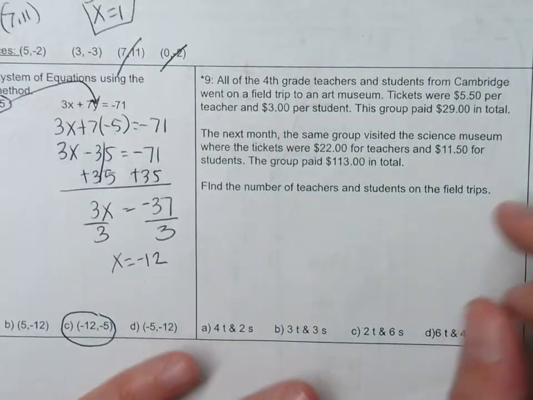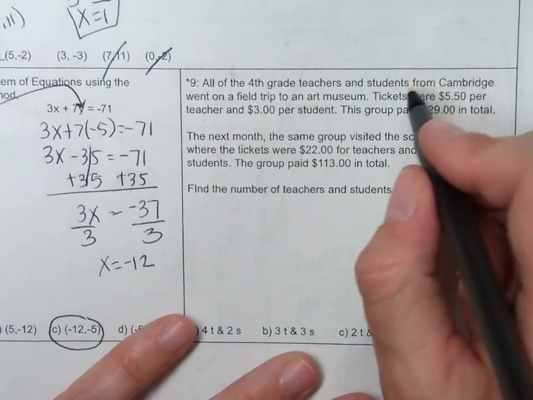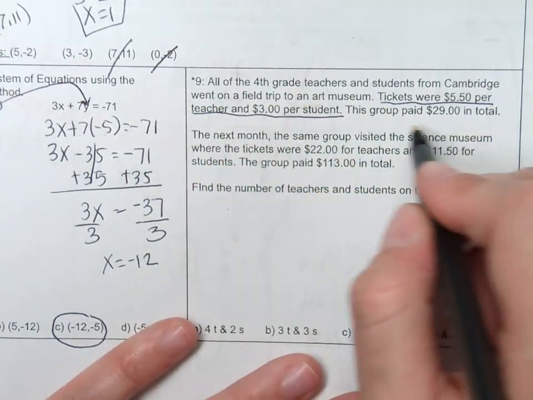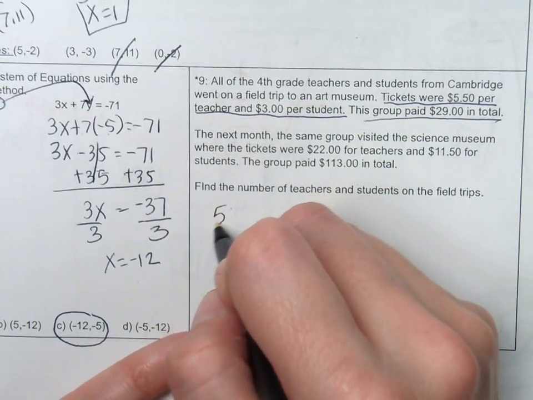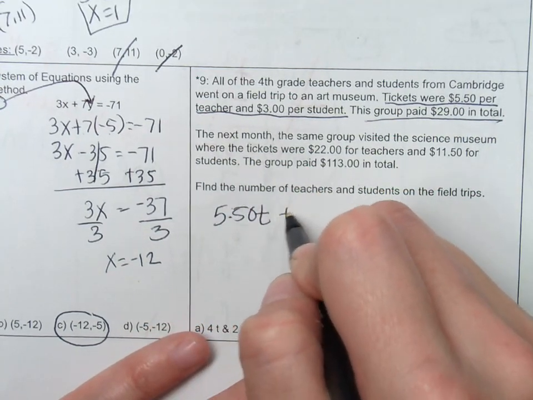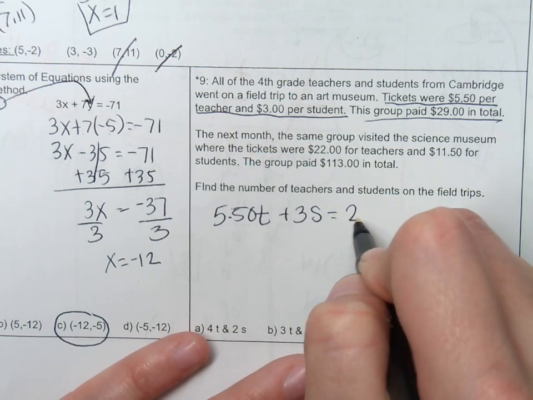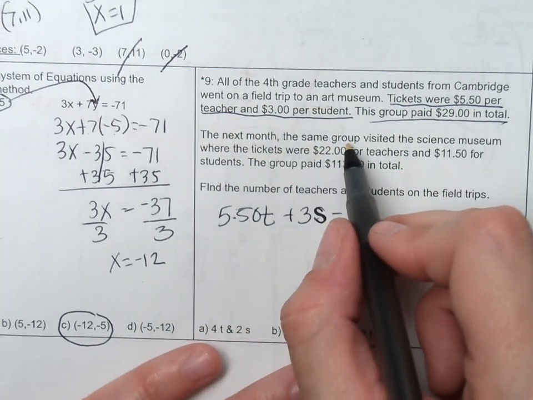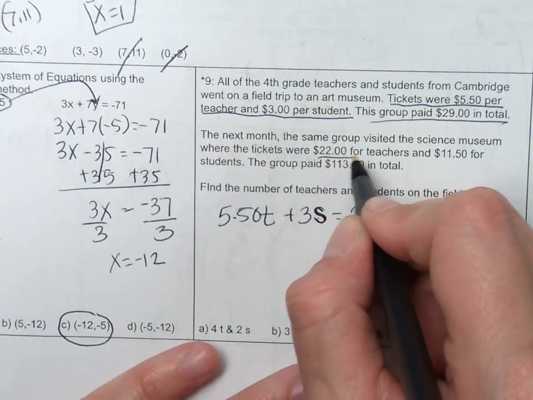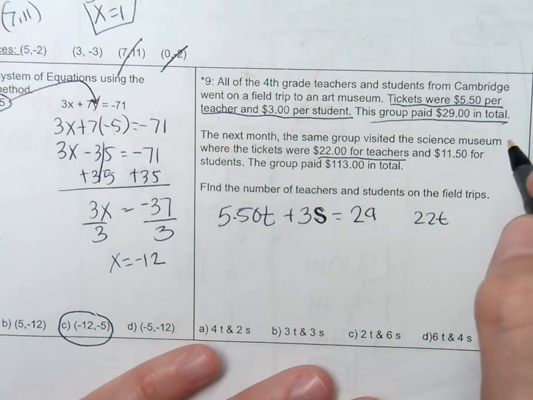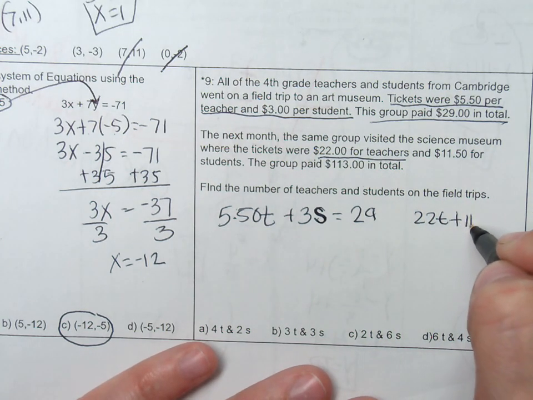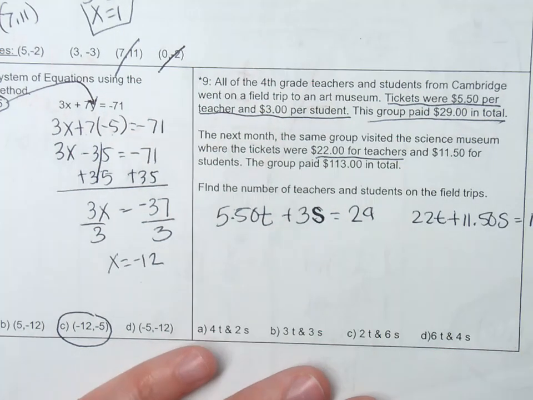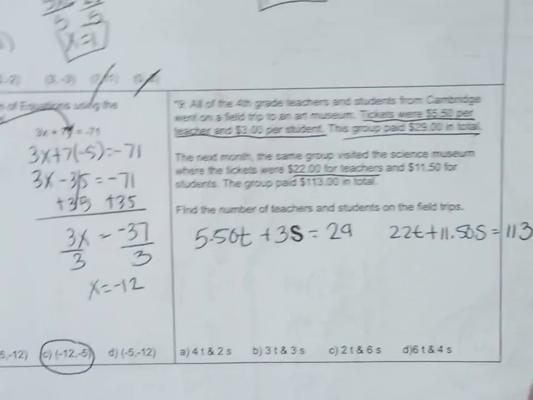All of the 4th grade teachers and students from Cambridge went on a field trip to an art museum. Tickets were $5.50 per teacher and $3.50 per student. And the group paid $29 in total. So I have $5.50 per teacher plus $3 per student equals $29. That's an S. The next month, the same group visited the Science Museum, and they were $22 for teachers plus $11.50 per student equals $113. Find the number of teachers and students on the field trip.